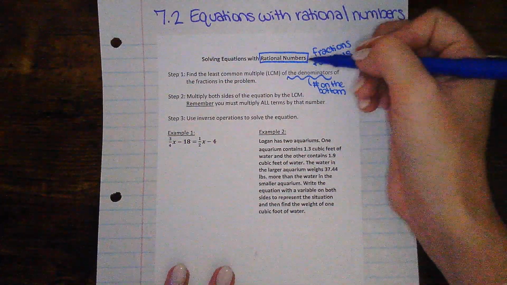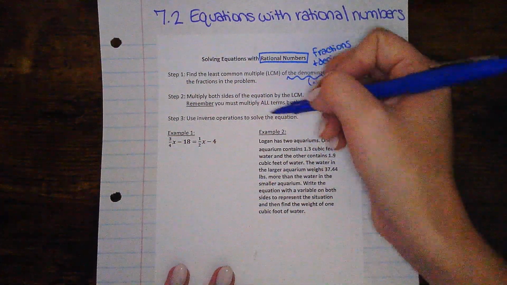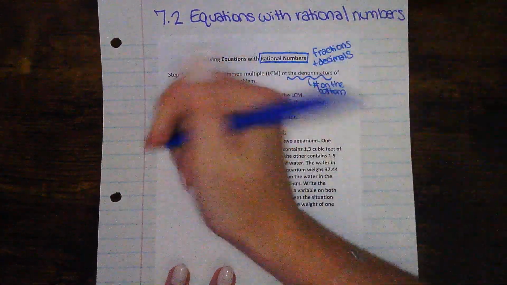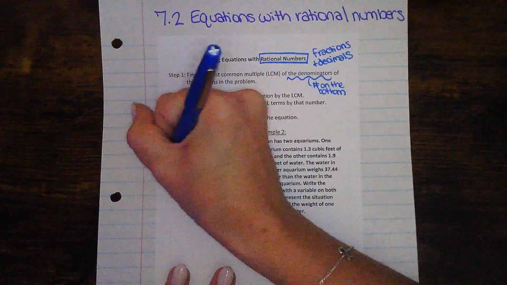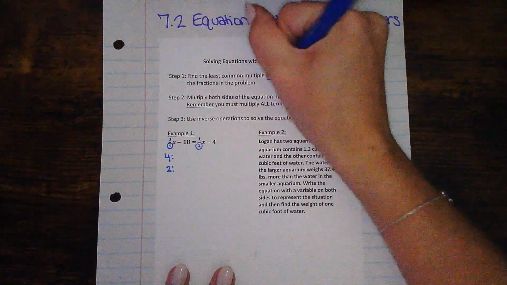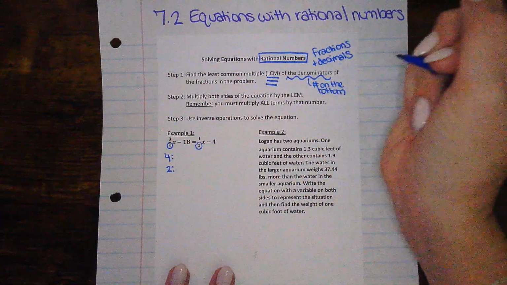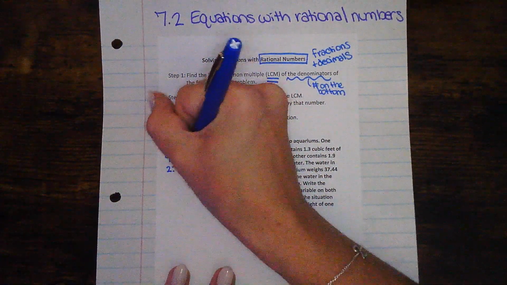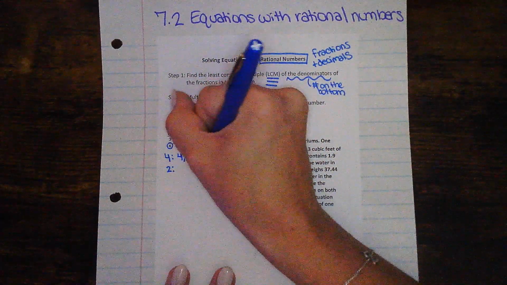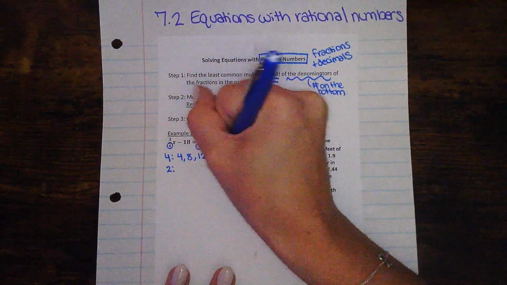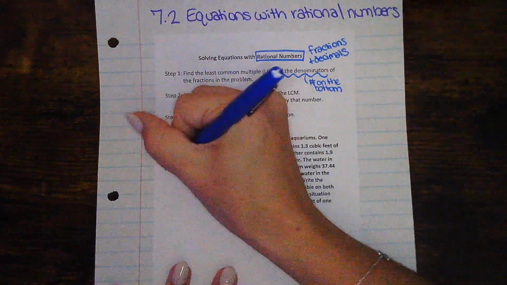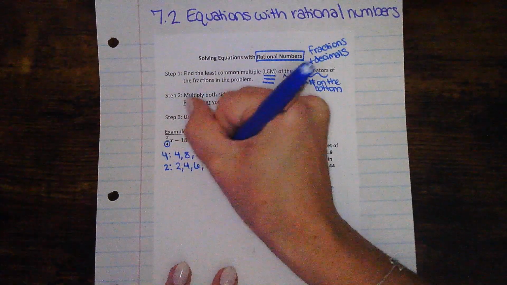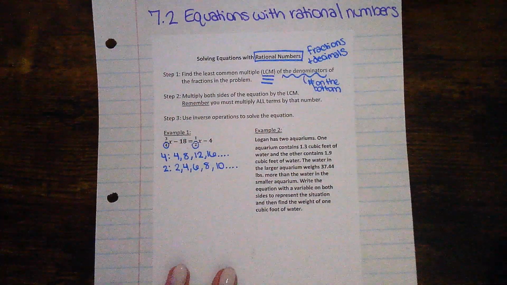Okay, so the bottom numbers of the fractions is what I'm looking at, 4 and 2. And I'm finding the least common multiple of those numbers. So when I list multiples, it looks like this: 4, 8, 12, 16, and so on. 2, 4, 6, 8, 10, and so on.